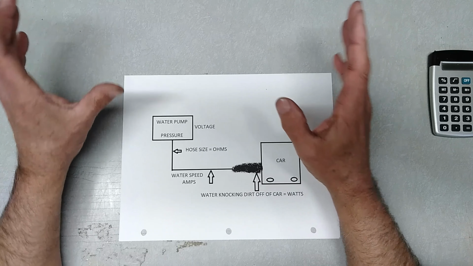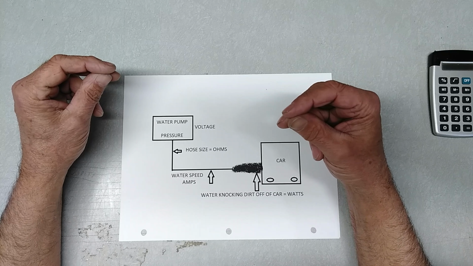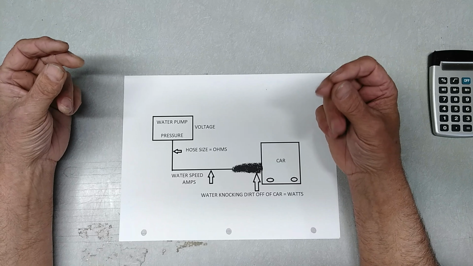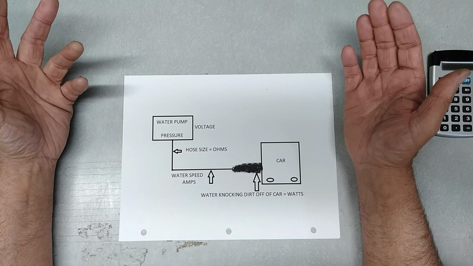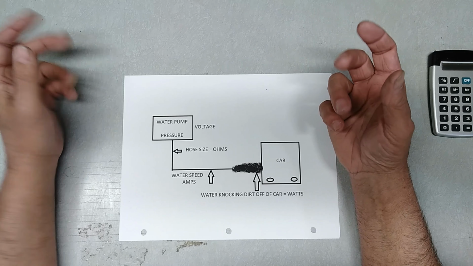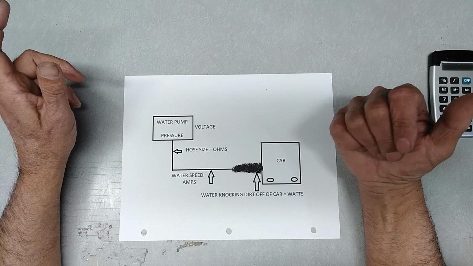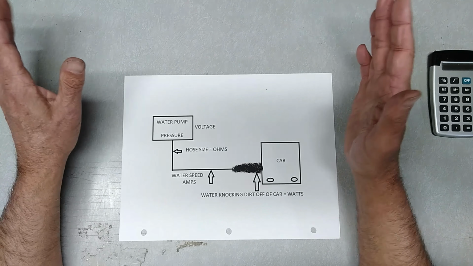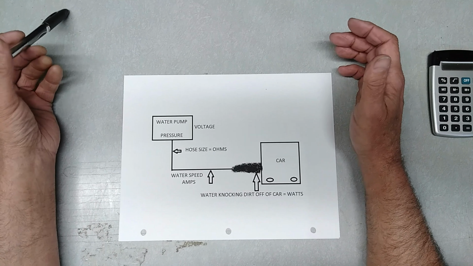Electricity is the same way. One physical rule that applies everywhere is all pressures want to be equal. If you blow a balloon up and let go of it, the air inside the balloon is trying to be equal with the air outside the balloon. Everything wants to be that way. And that's exactly how electricity works.